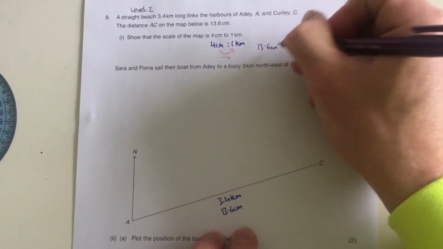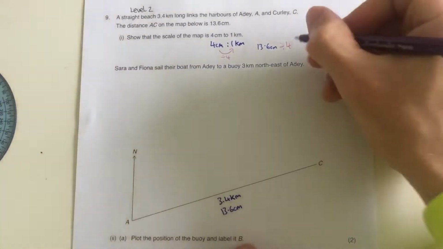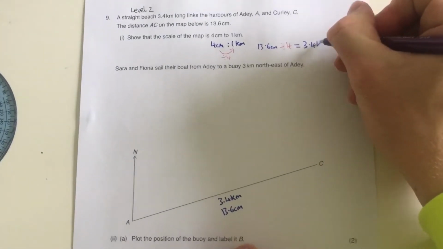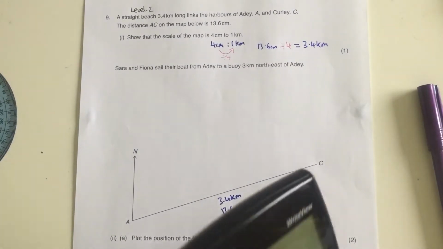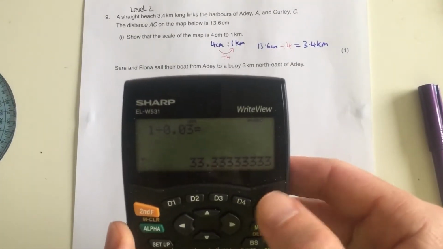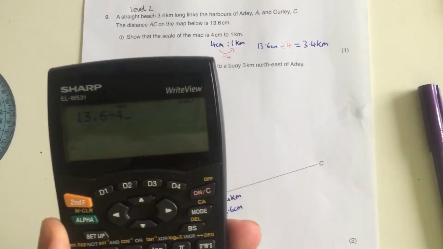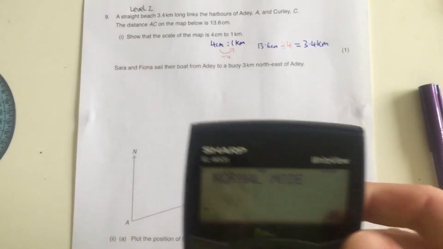13.6 centimeters divided by 4 equals, it should be 3.4 kilometers. Check it on your calculator to be sure, although you know it's going to be true because they've told you that that's what it is. So we've got 13.6 divided by 4, and that equals 3.4, as they said.